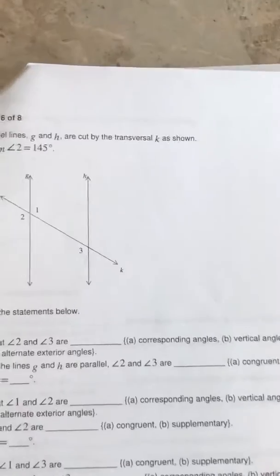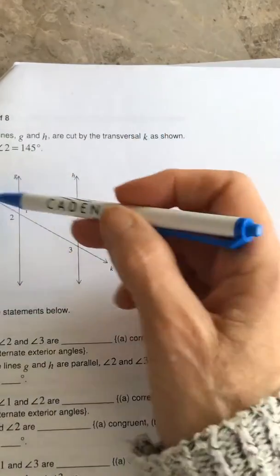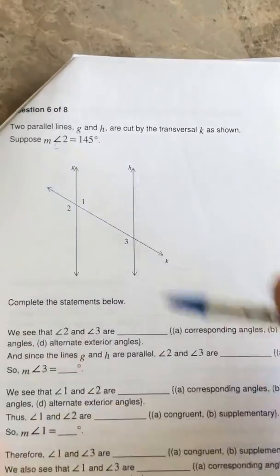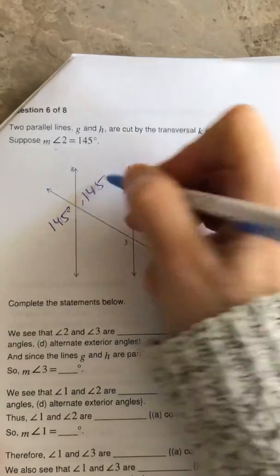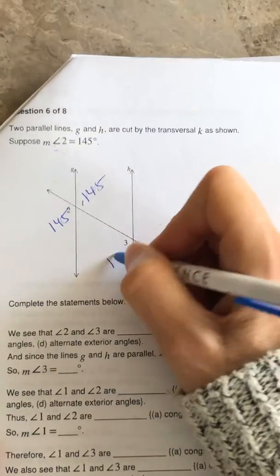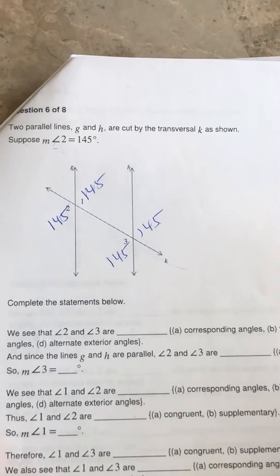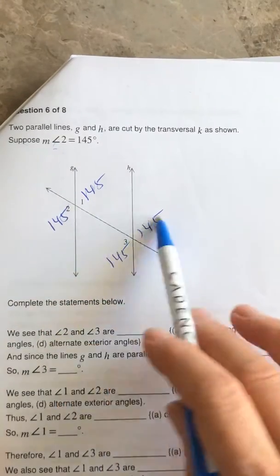Not really. Okay, 2 parallel lines, G and H, cut by the transversal K. Suppose angle 2 is 145. That's fine, because this one's also 145, and then in the same spots, that's 145, that's 145. All right, cool. I don't think I have to know anything else. It doesn't show me any other angles I need to fill in.